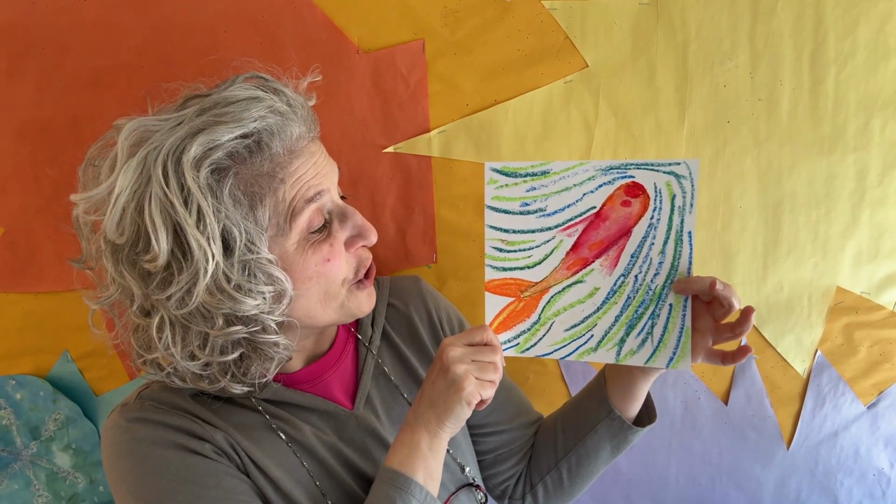Today I'm going to show you how to use oil pastels to draw a beautiful koi fish. And if you have time, if you're ahead, you can add some lines for the water.